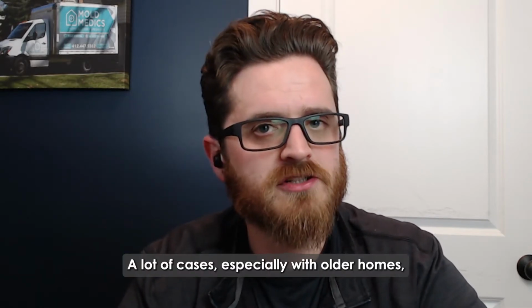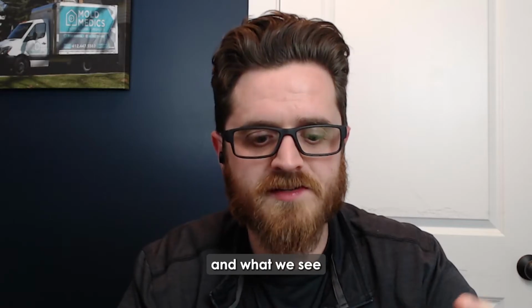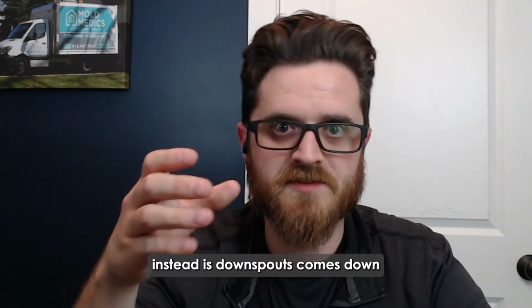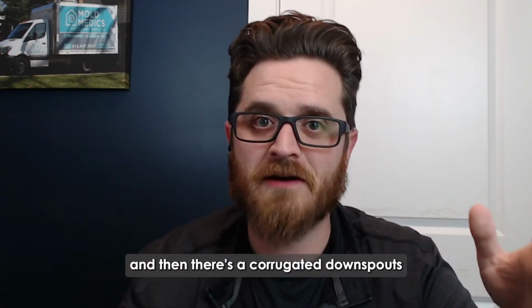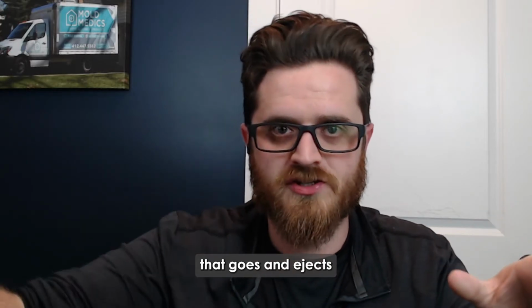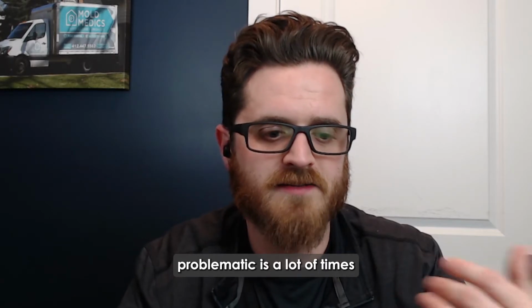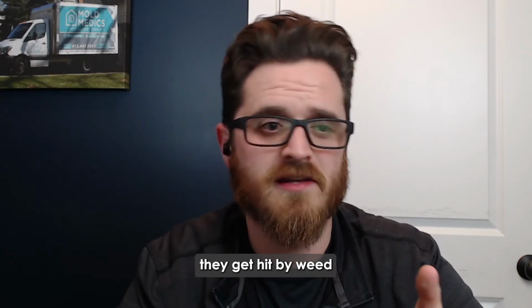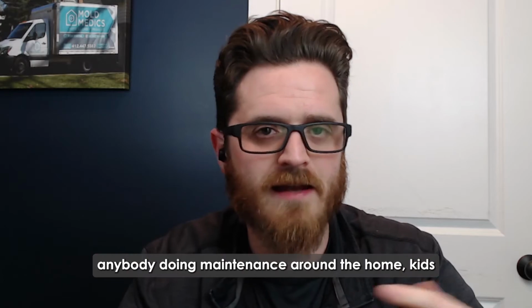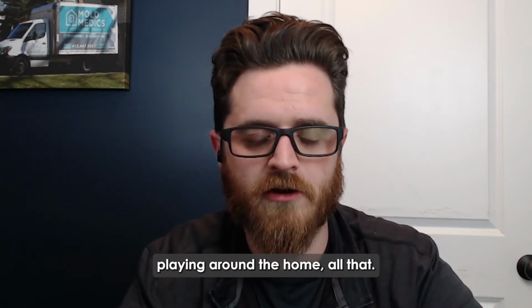In a lot of cases, especially with older homes, we don't see that. And what we see instead is downspout comes down and then there's a corrugated downspout extension that goes and ejects the water away from the home. The key thing with these that can be problematic is a lot of times they get hit by lawnmowers, they get hit by weed whackers, anybody doing maintenance around the home, kids playing around the home, all that.